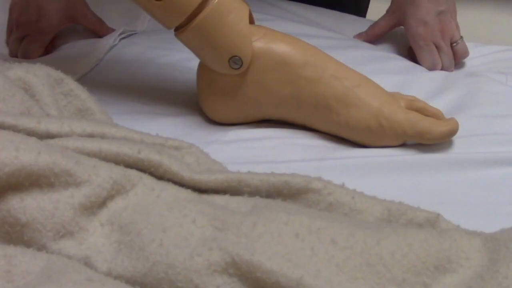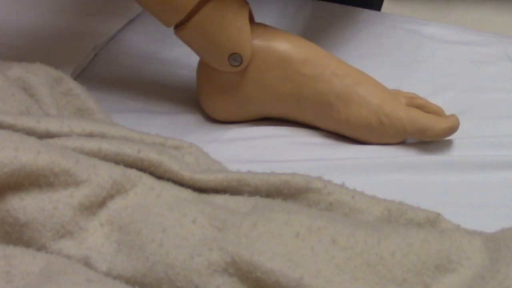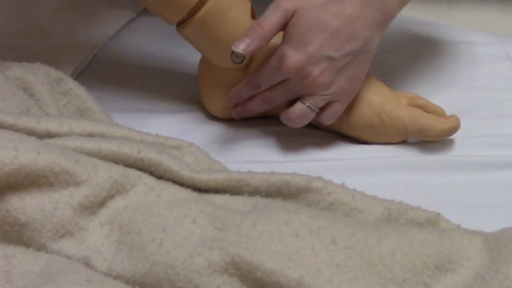The posterior tibial is located on the inner side of the ankle, so closer to the body side. And then you're going to feel for the bone and then go right underneath of it. So that was my video on peripheral pulses. I hope you found this helpful.